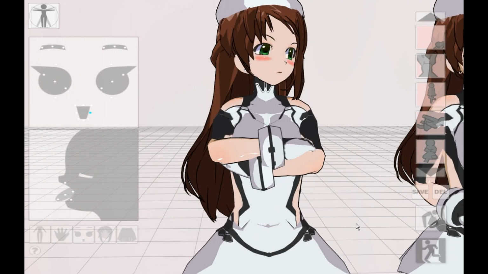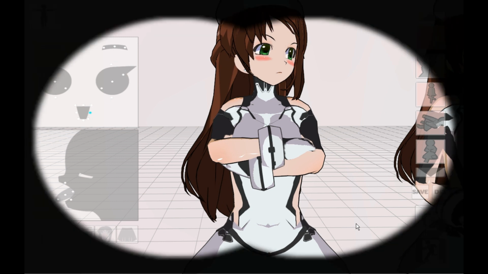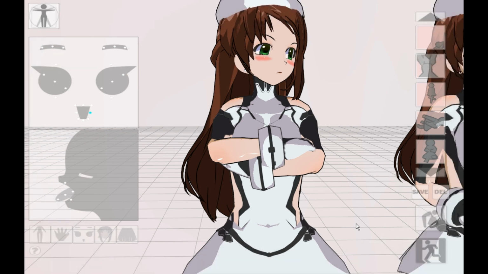There's also these other things you can add while you're posing for an effect, like this one where it looks like you're looking through binoculars. It's the T button. You press it again to get rid of it. And R adds this film gradient thing.